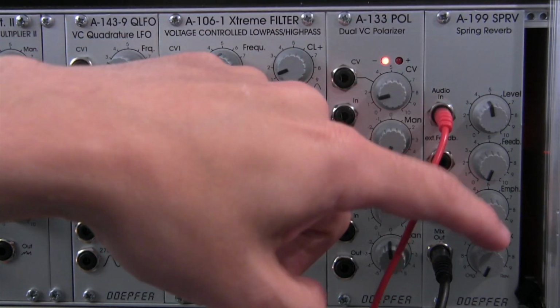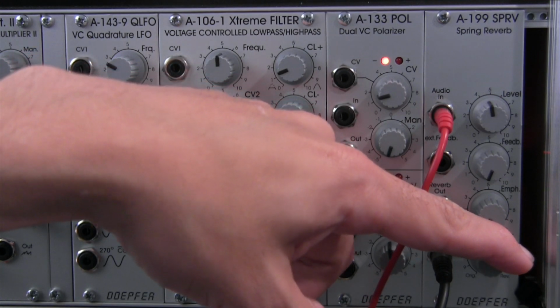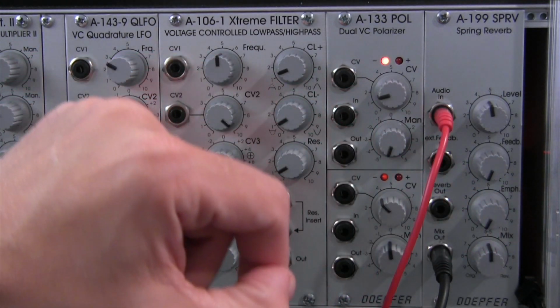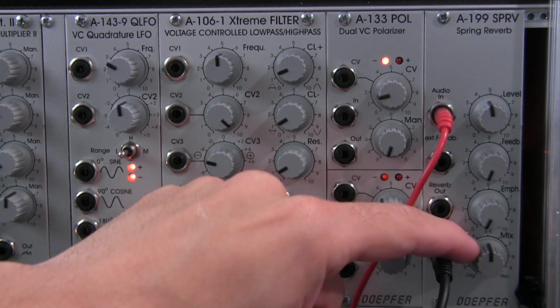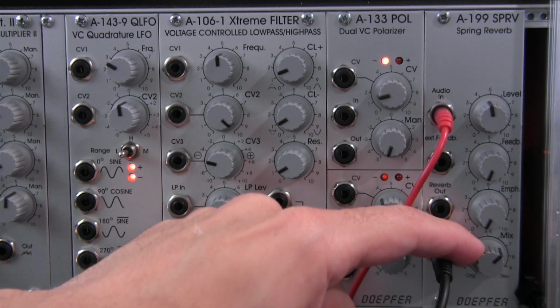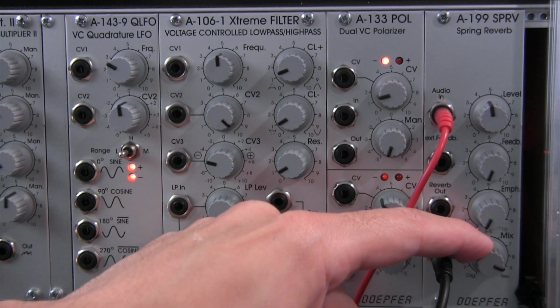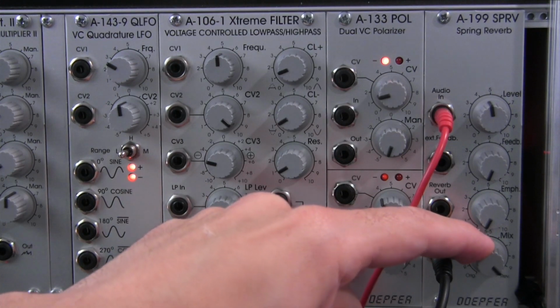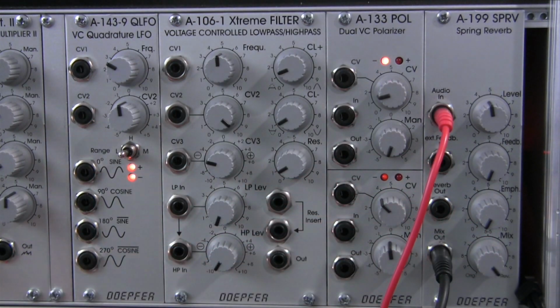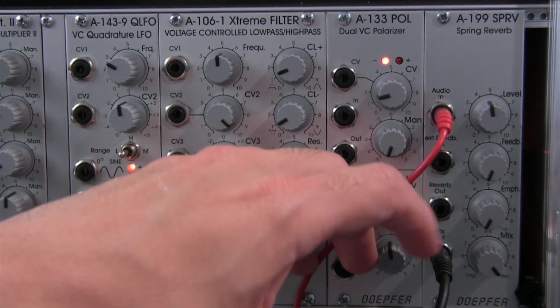That's our original signal. And that's with a little bit of reverb right there. And let's bring in a little more reverb and just hear all reverb. So you should be able to hear that.